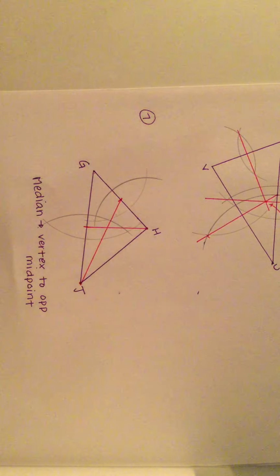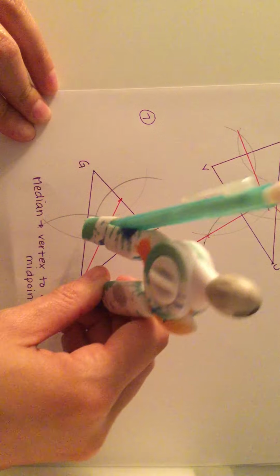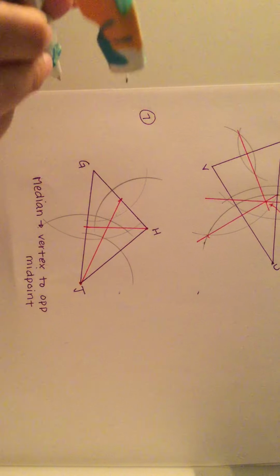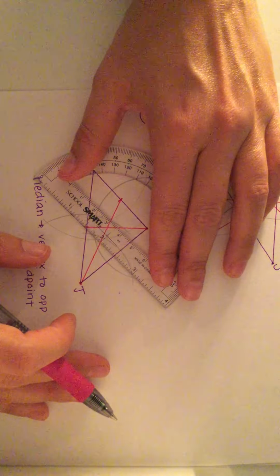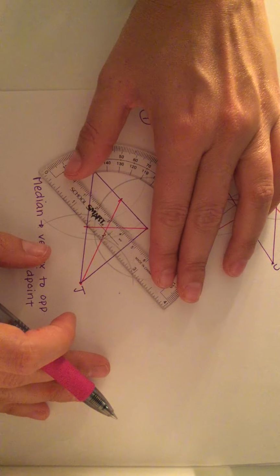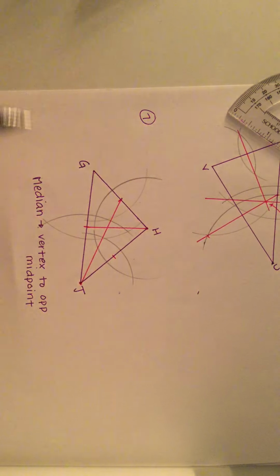And for my last median, I want the midpoint of JH, so put my compass point on J, draw your arc, keeping the compass setting the same, draw the same arc from H. I'm going to line up those points of intersection, mark where my midpoint is.